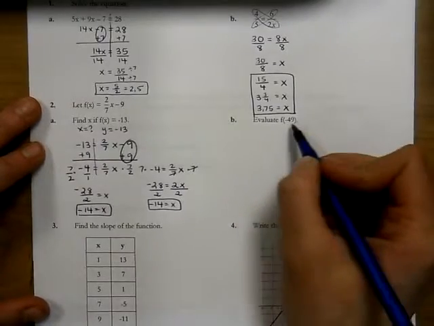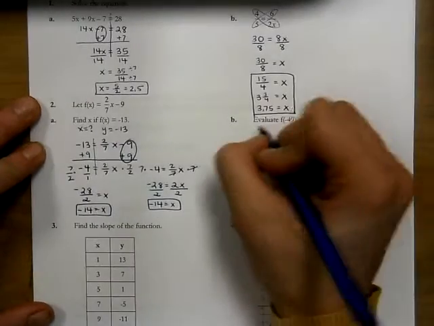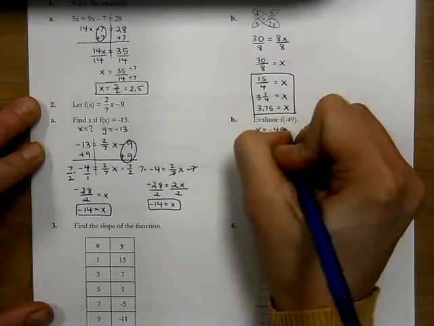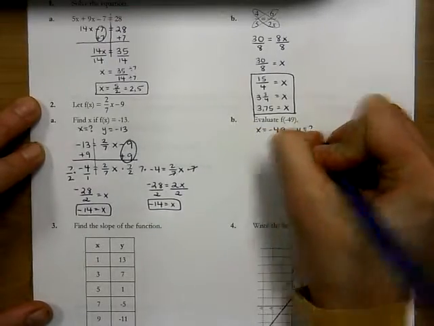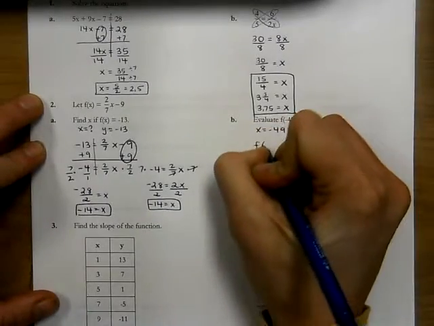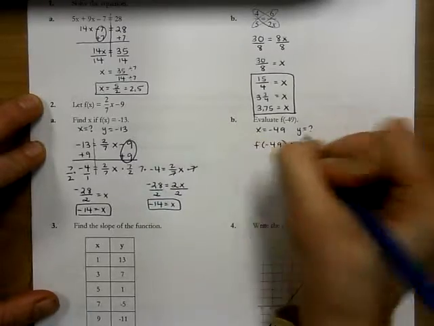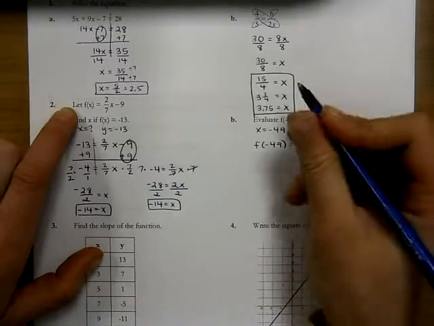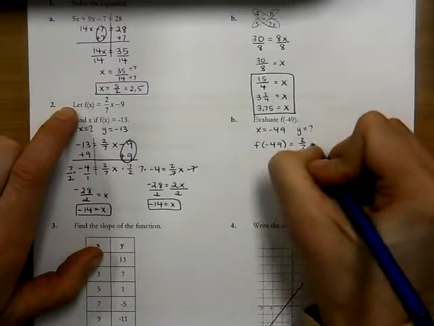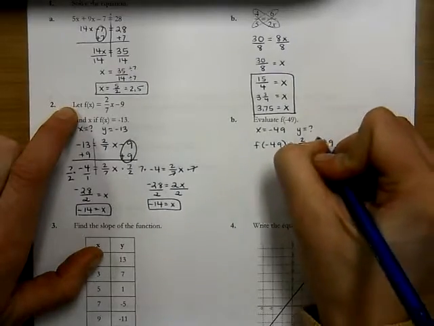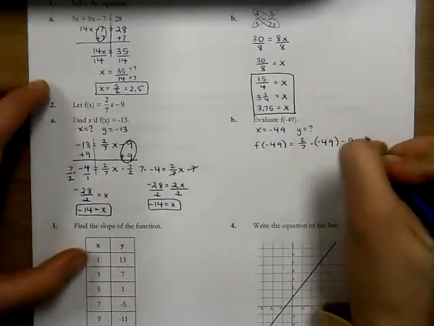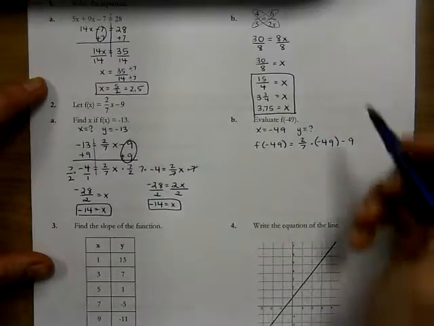To find f of negative 49 means that the input is negative 49, or x is negative 49, and I want to find the output, or what y is. So if I take f of negative 49, I replace x with negative 49. I always like parentheses when I substitute, just to make sure that we have the order of operations correct.